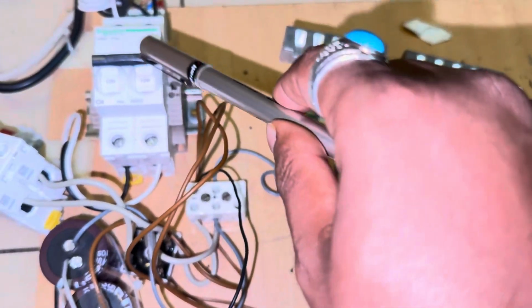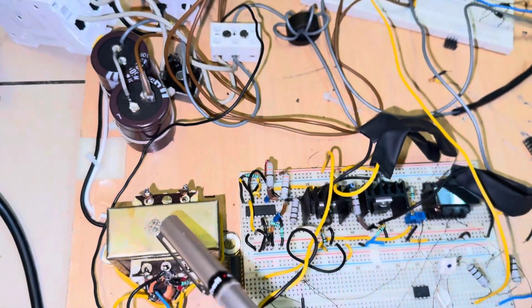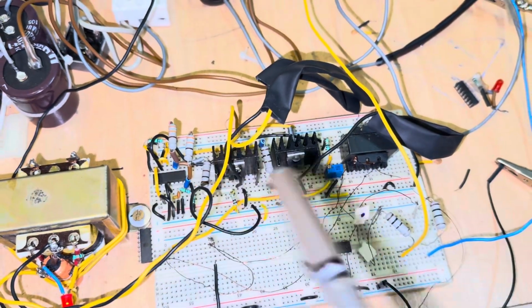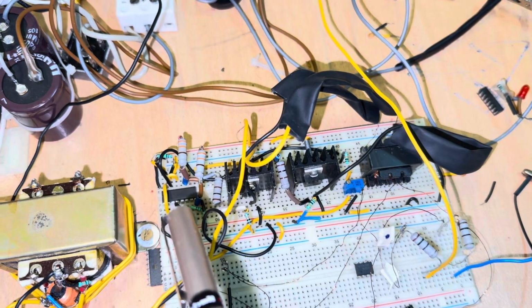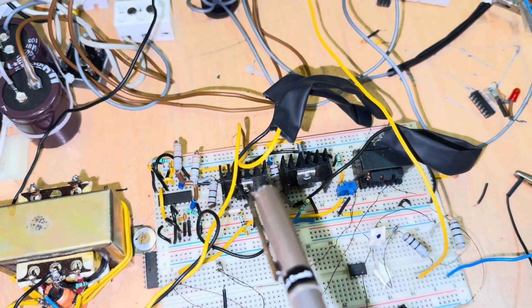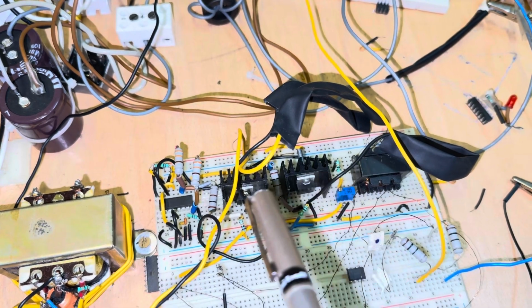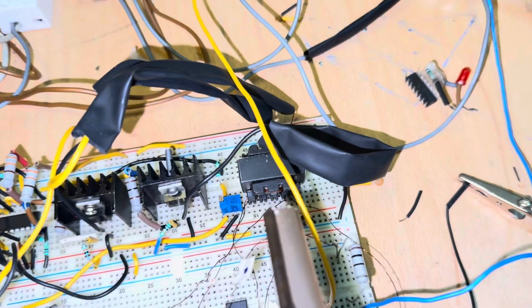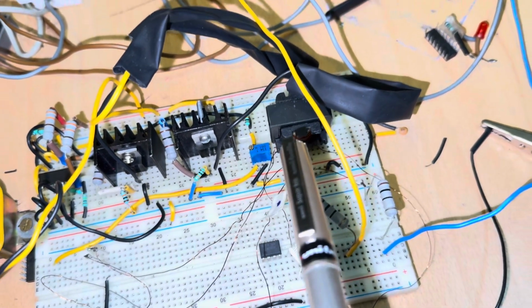Here comes the control supply input. This is the control supply transformer supplying control supply voltage to the control circuit. The heart of the circuit is the TL494. The TL494 is controlling these two MOSFETs, and these MOSFETs are finally firing this pulse transformer. You can see the close look. This is the pulse transformer.